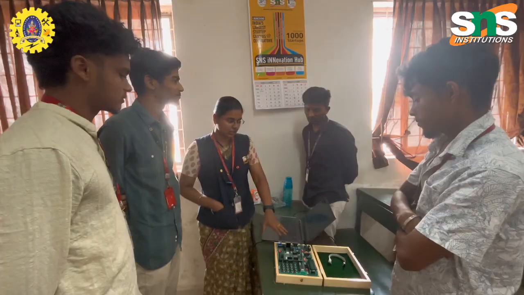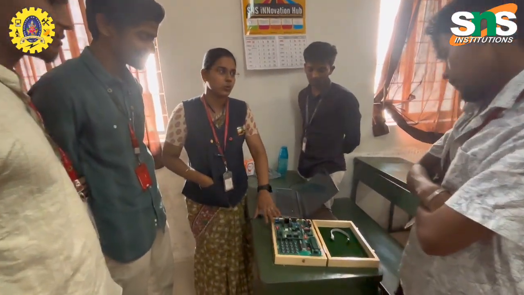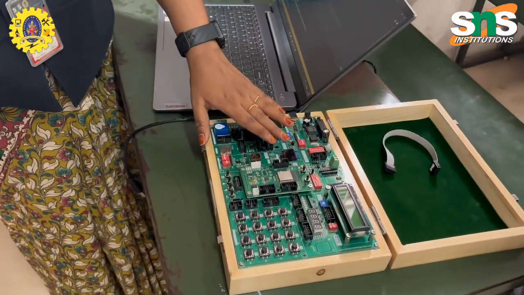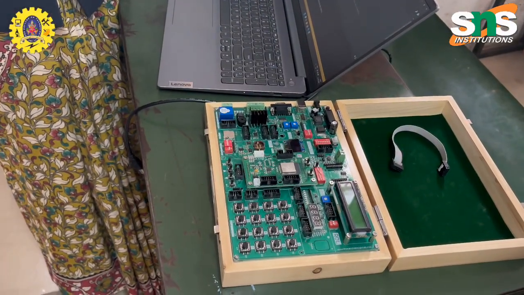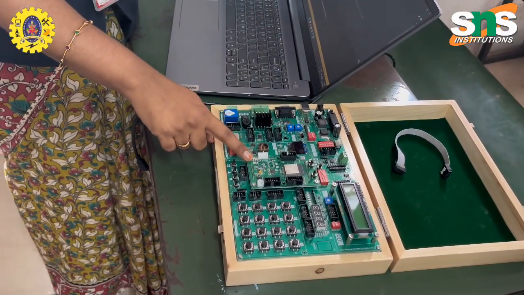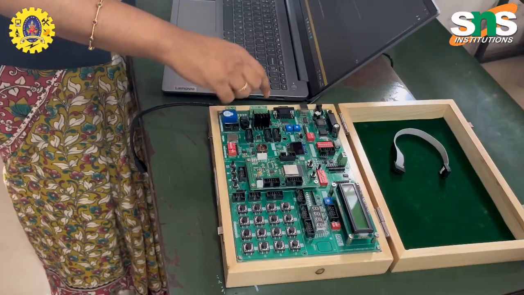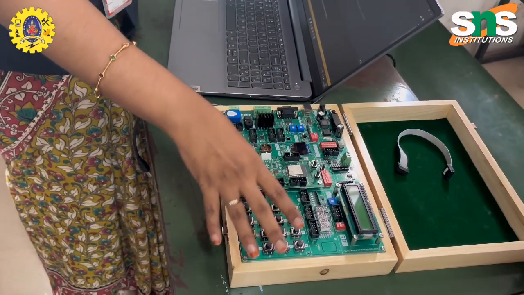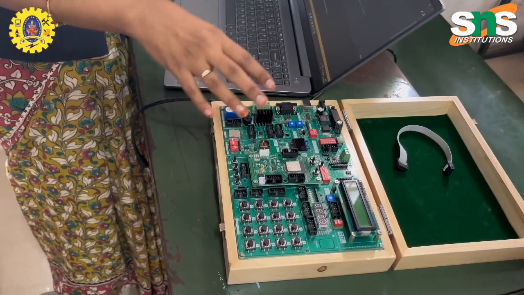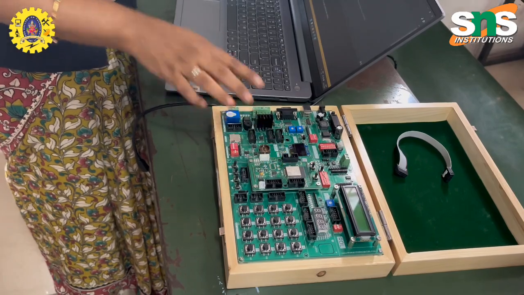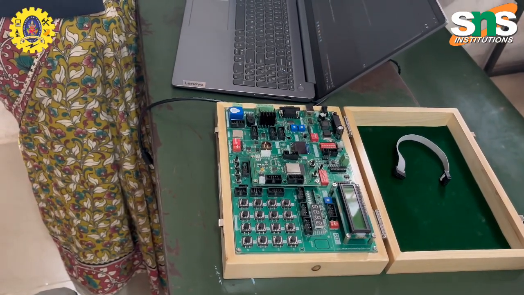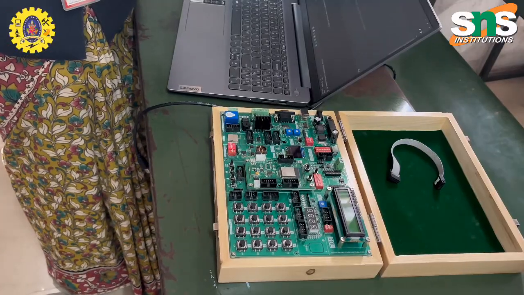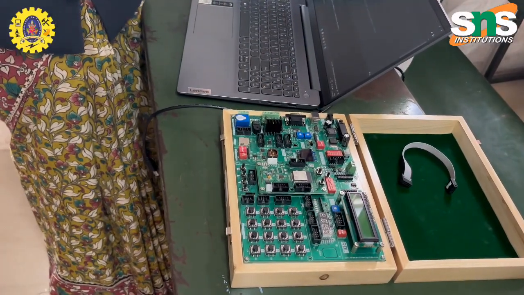So here we have an ESP32 kit consisting of 15 experiments overall. All are combined and embedded into a single kit. So here we have the ESP32 and OLED. In this case study, we have numerous components connected, but we are concentrating on the OLED, which is the basic display unit we are using in our smartphones, televisions, etc. So here we have a small-dimension OLED.